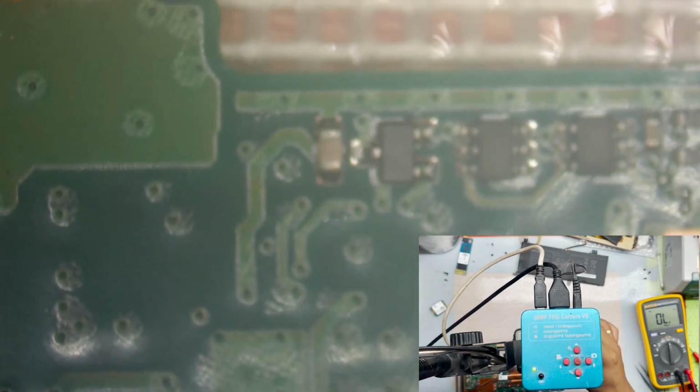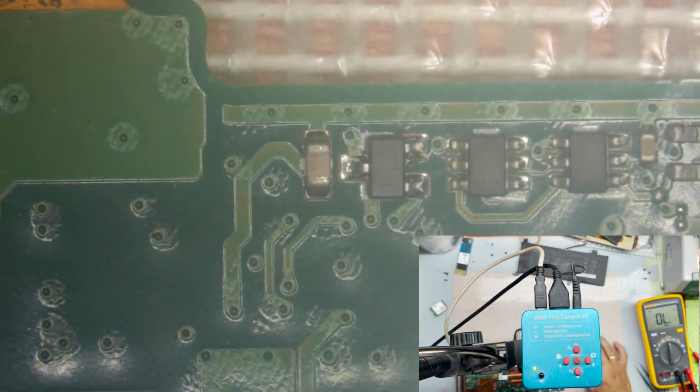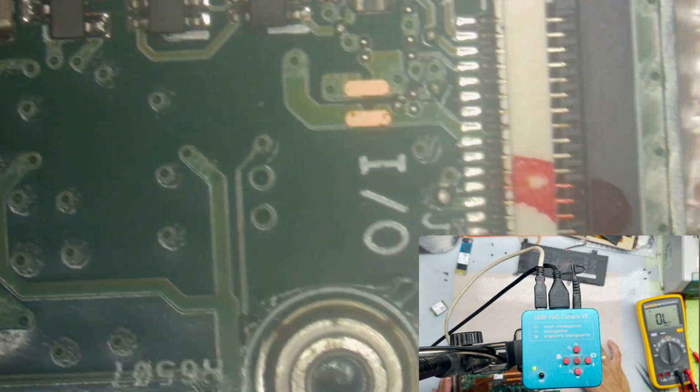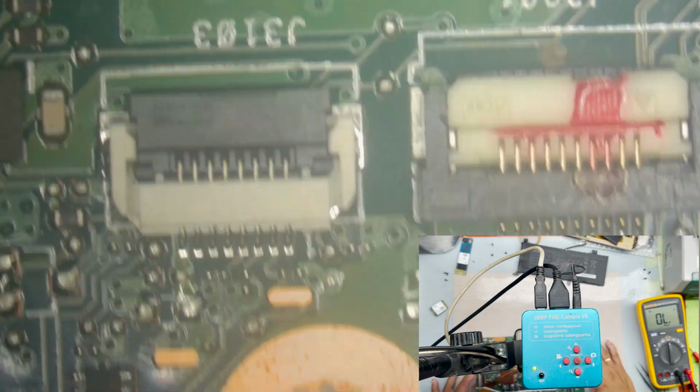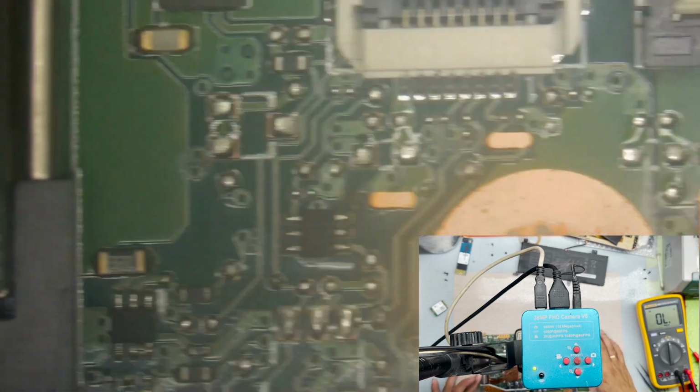Okay, let's take a look again. No obvious physical burn.